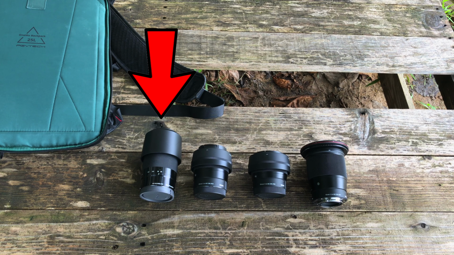And then the other one I have is a zoom lens. So this one actually came with a kit.